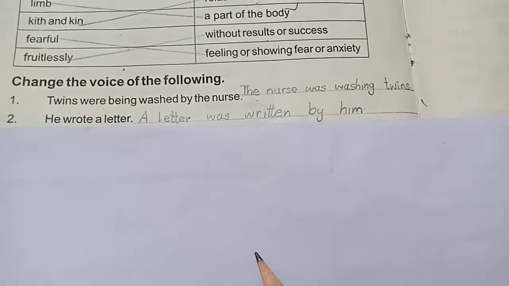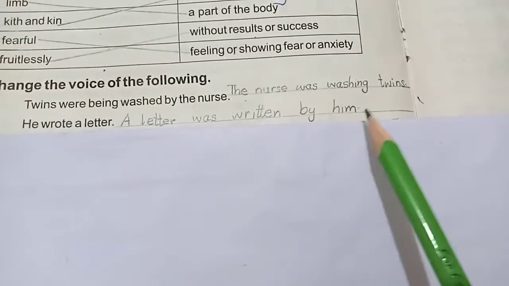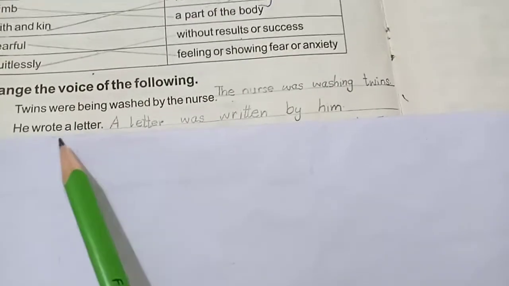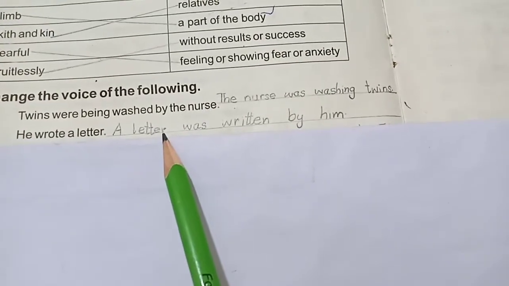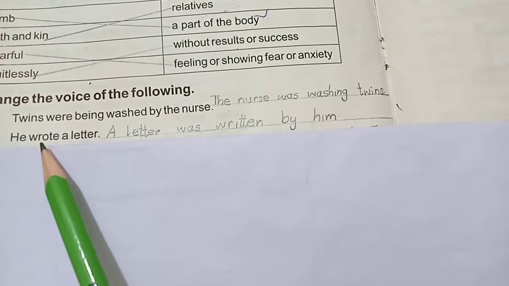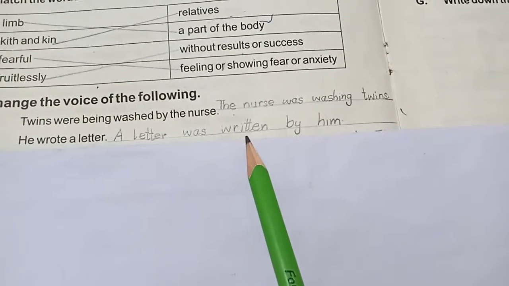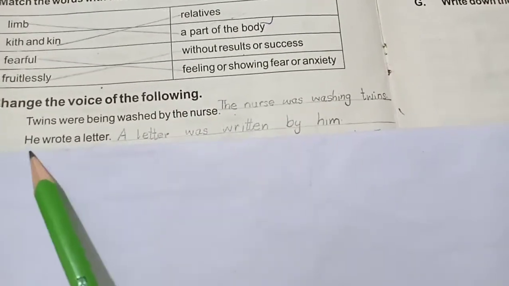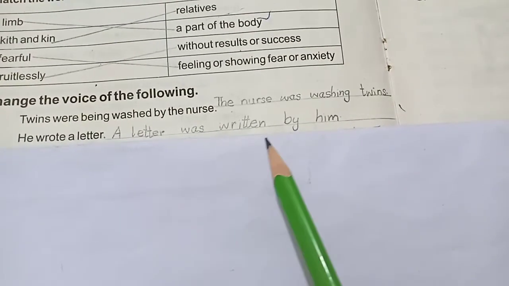Now look at B part, the second part. He wrote a letter. A letter was written by him. This is an active voice sentence, and we have changed it into passive voice. A letter is the object, and we have written it at the start. This is the second form of the verb, past indefinite tense, so we use was, and the third form of the verb will be used, and by writing by, we write down the passive form of the subject here. A letter was written by him.